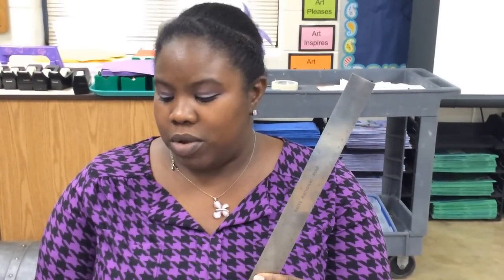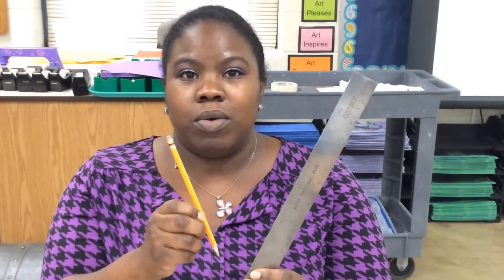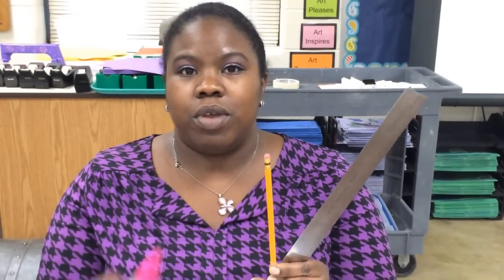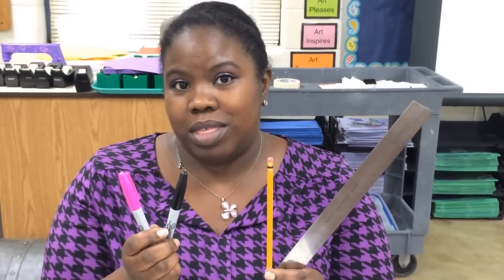Today we're going to create a circle on a flat surface. You will need, along with your sketchbook, a ruler, a pencil, and if you want to take your work even further, 2 different permanent markers or crayons or whatever you prefer to color with.